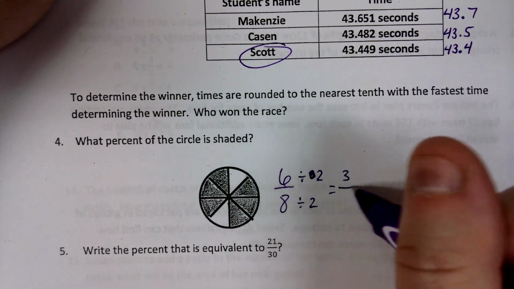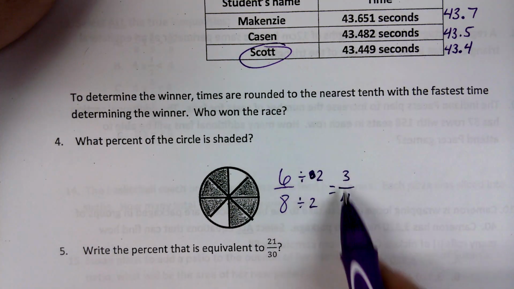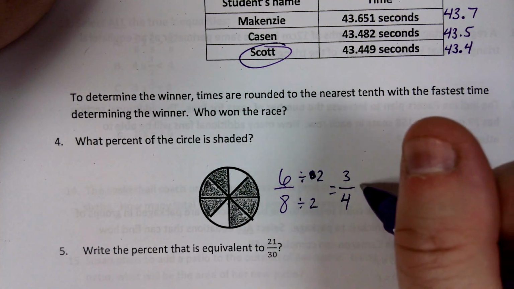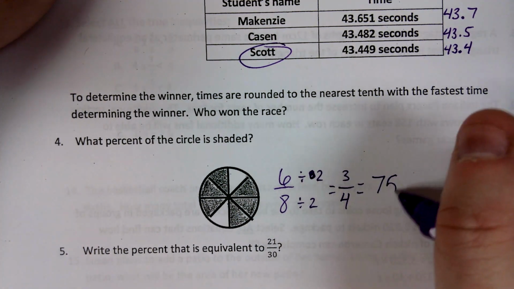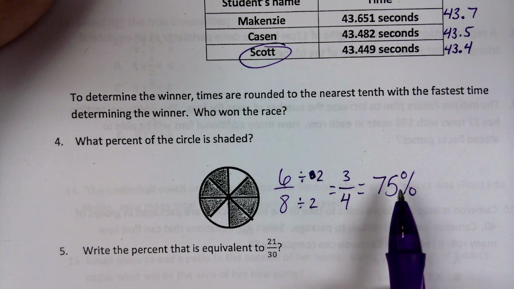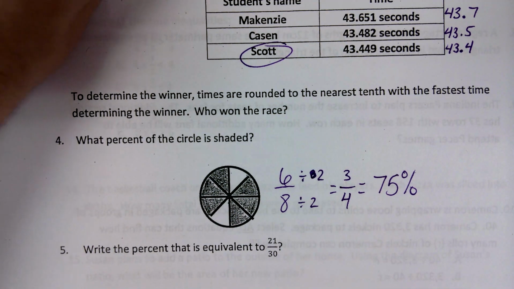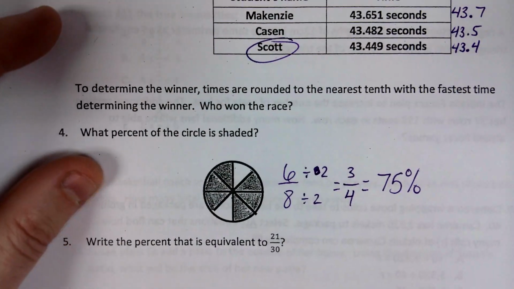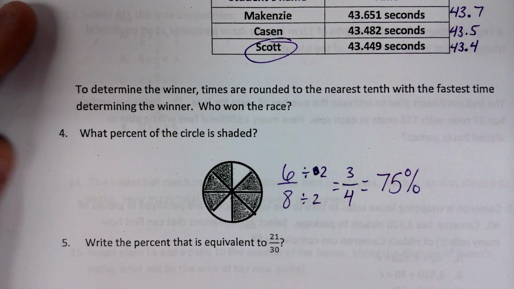8 divided by 2 gets me 4. So this is the same value as 3/4, which I also know is 75%. If 1/4 is 25%, 3/4 would then be 75%. And speaking of some of those fractions, I told you there were a couple other ways you could do this.